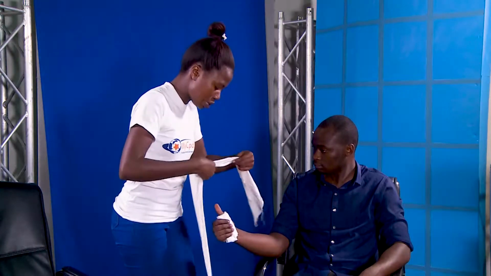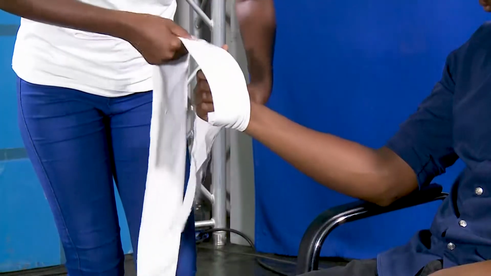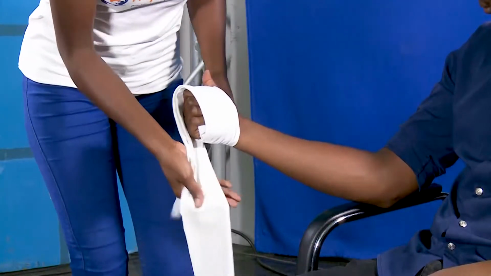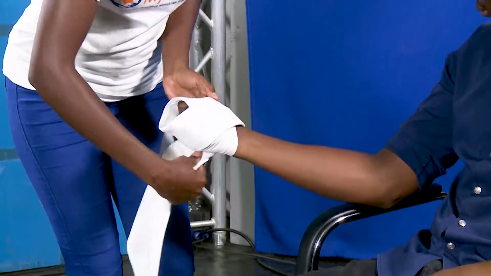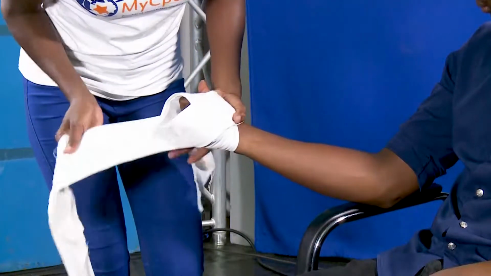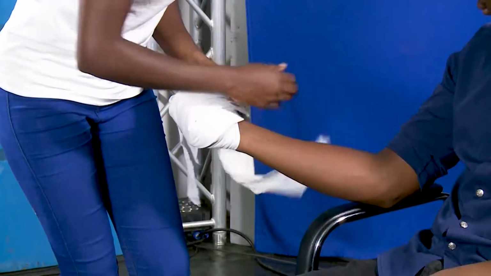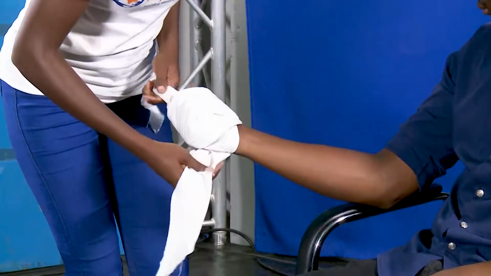So this is how you do the bandaging. You have to make sure that you are applying pressure to the injured part and the thumb is exposed so that you assess the circulation at the end.